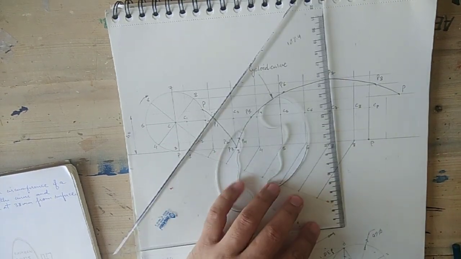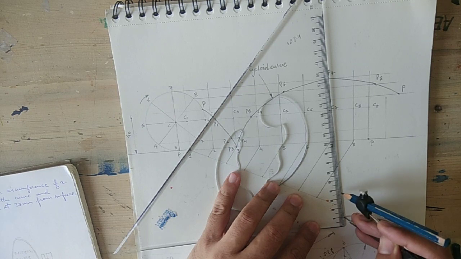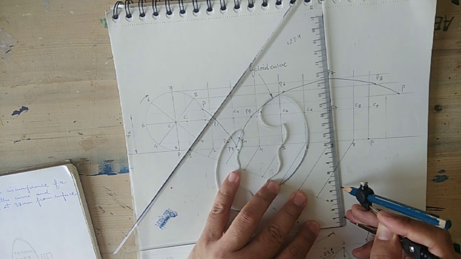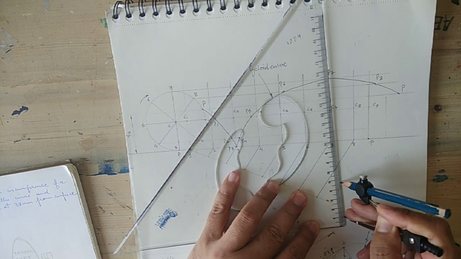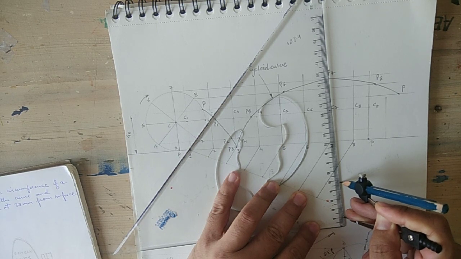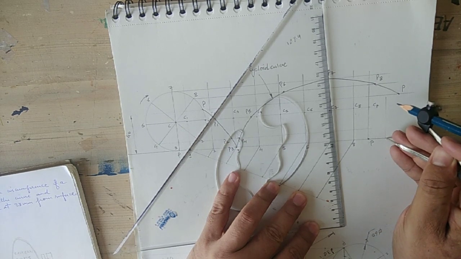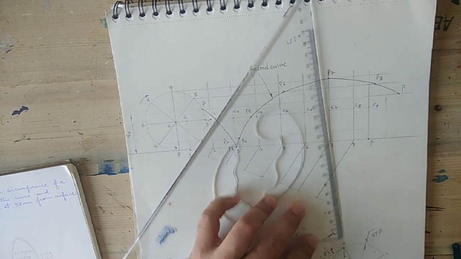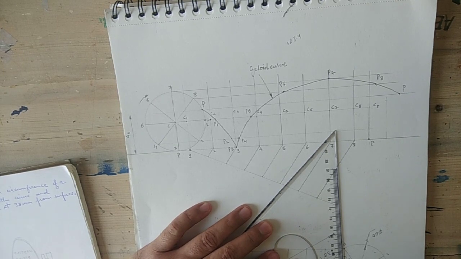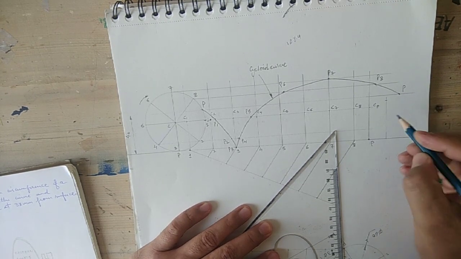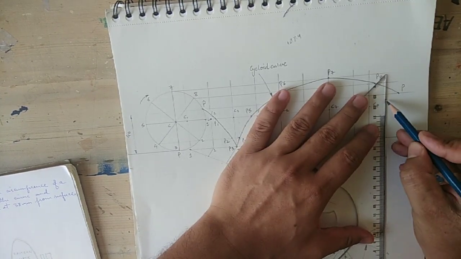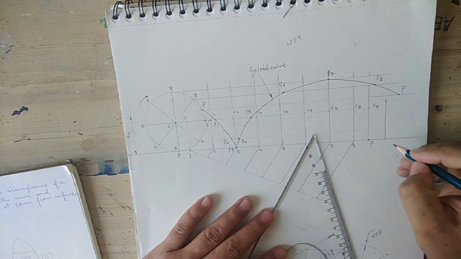Now measure 38, class. Now cut on this. So class, that distance is your 38.